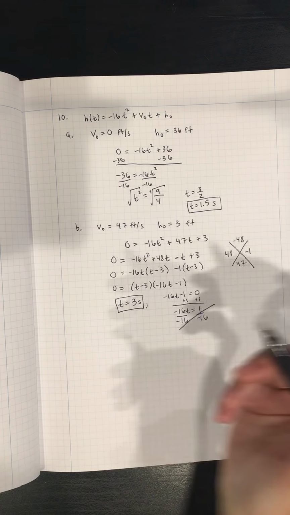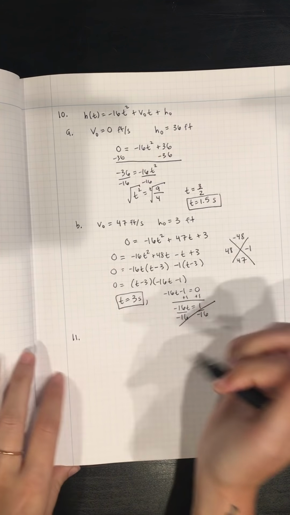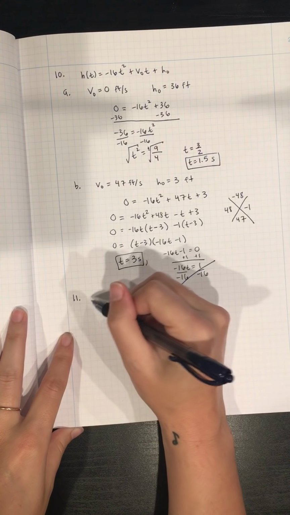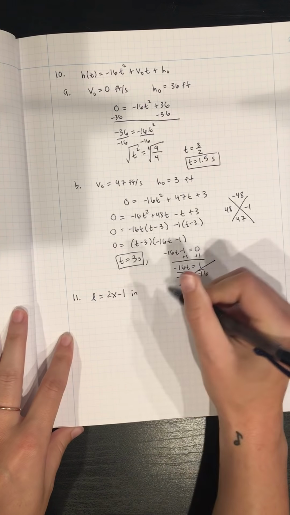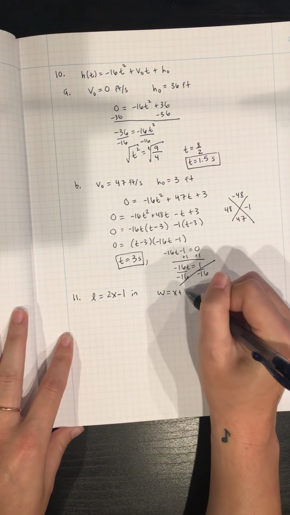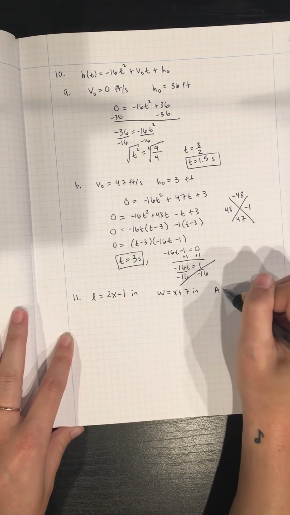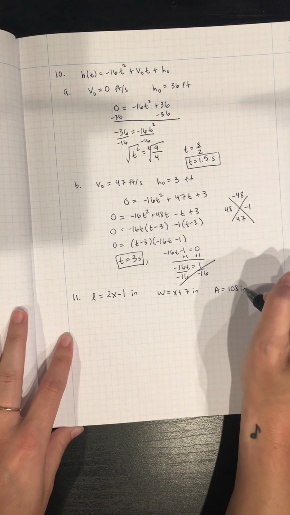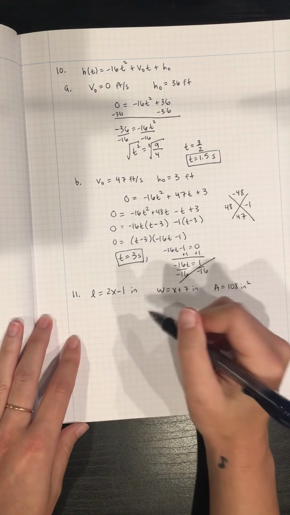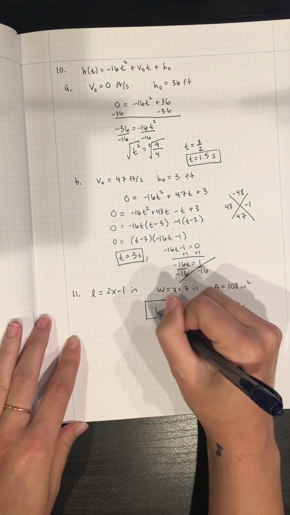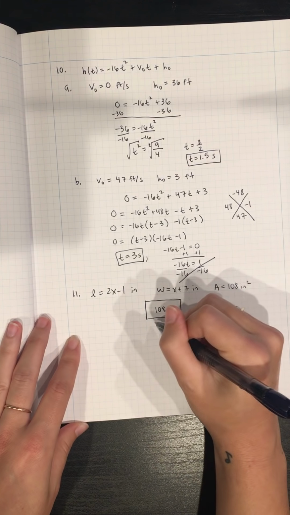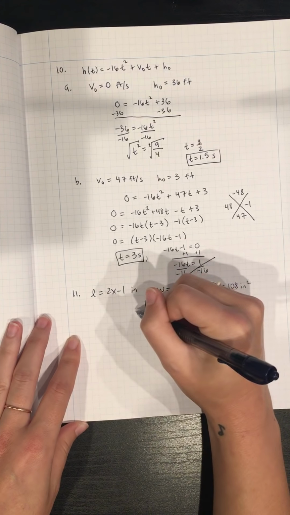Okay, number 11. A rectangular picture has dimensions of length 2x minus 1 inches and width x plus 7 inches. The area is 108 inches squared. What are the length and width of the picture? So I like to recommend that you draw a picture. This is the area. The length is 2x minus 1 and the width is x plus 7.